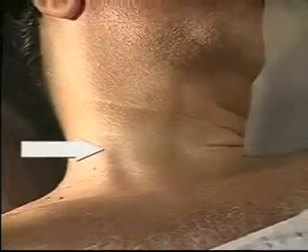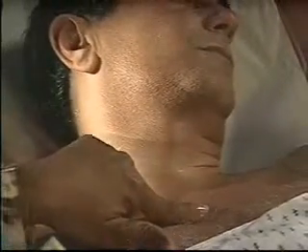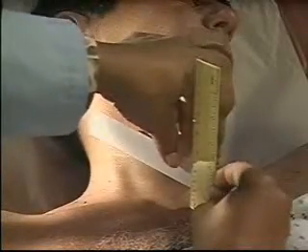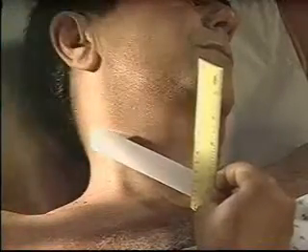Then, find the pulsations of the internal jugular vein. Here they are seen between the two attachments of the sternomastoid muscle. To estimate jugular venous pressure and the pressure in the right atrium, first identify the highest point of pulsation in the internal jugular vein. Next, find the sternal angle. Then measure the vertical distance between that point and the sternal angle in centimeters. The number of centimeters is an estimate of jugular venous pressure.